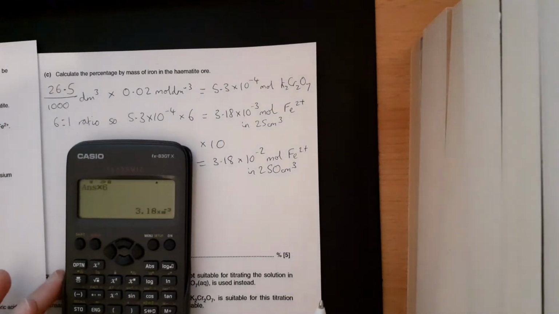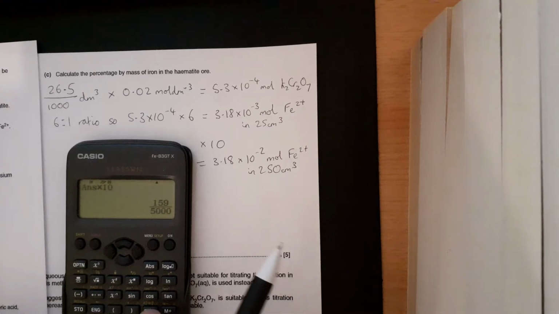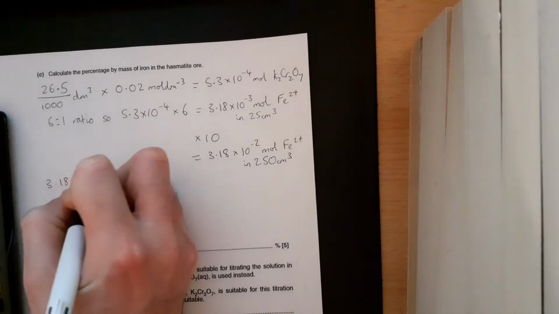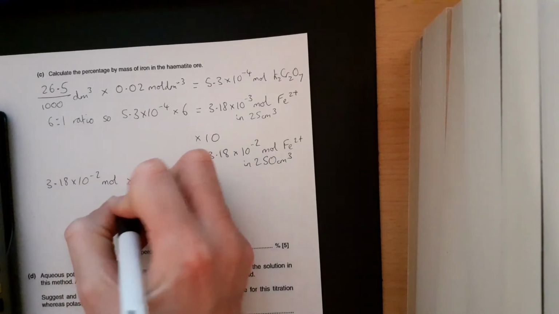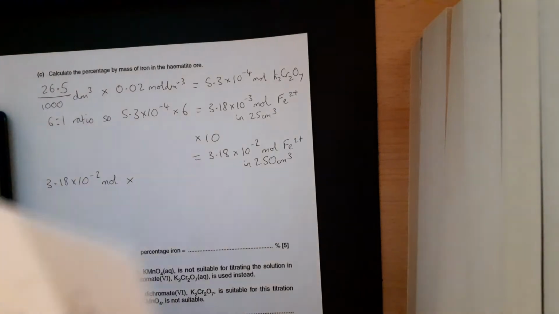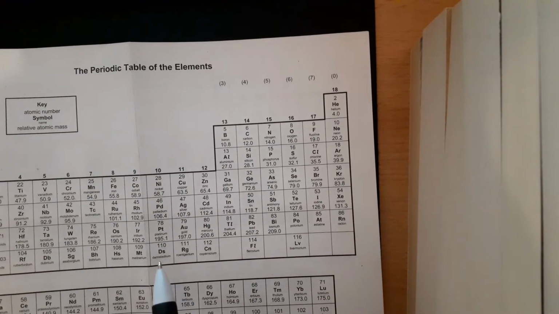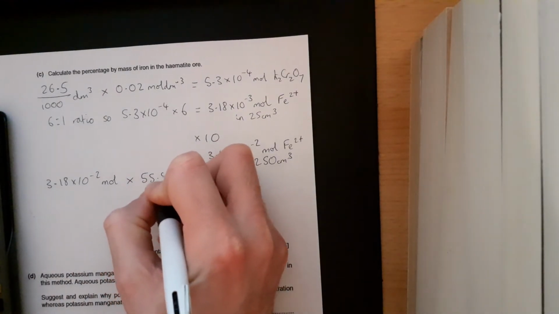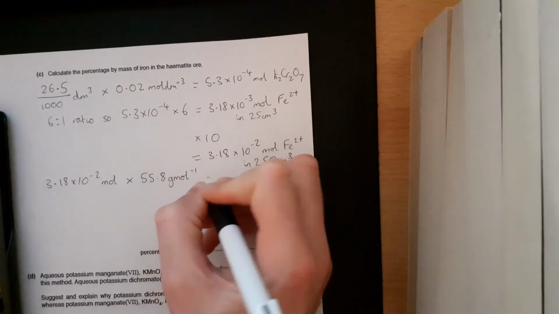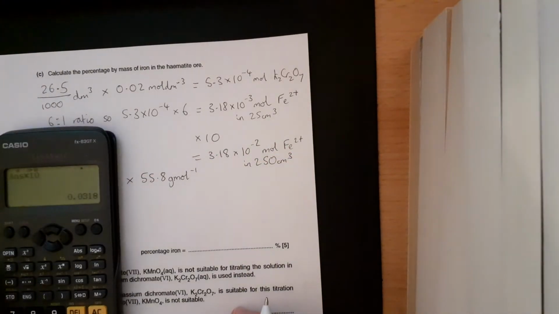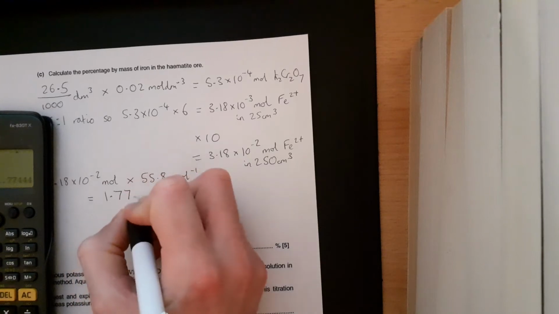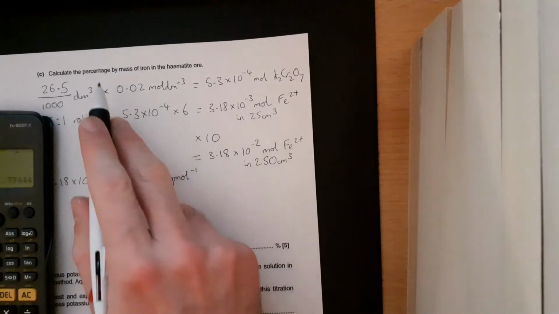Okay. So on my calculator, I'm going to do this times by 10, which I hadn't done. And so now I'm going to do 3.18 times 10 to the minus 2 moles times by the atomic mass of iron, which is 55.8. Okay. And that's going to give me a mass in grams. So I've got my number, times it by 55.8, 1.77, okay, grams of iron.